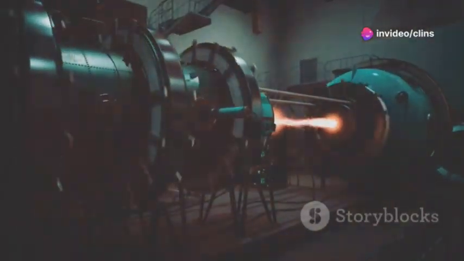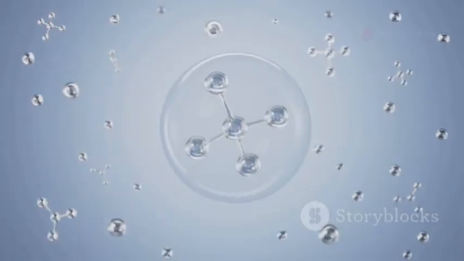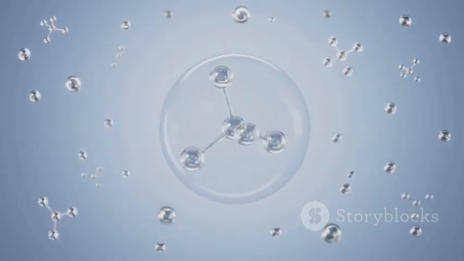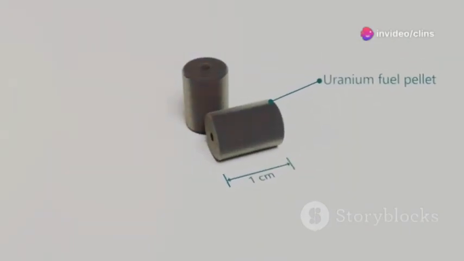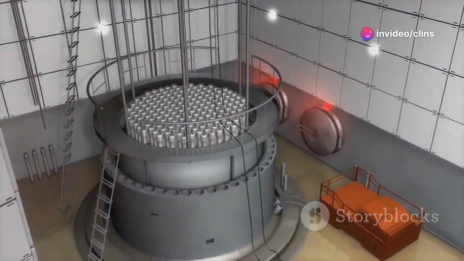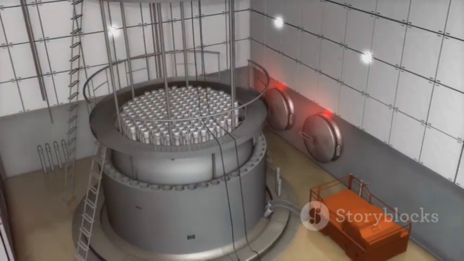Heavy Water Reactor, or HWR. The principle here is that it uses heavy water, also known as D2O, as both a moderator and a coolant. This unique feature allows the use of natural uranium as fuel. The process is quite similar to pressurized water reactors, but with heavy water effectively slowing down the neutrons.